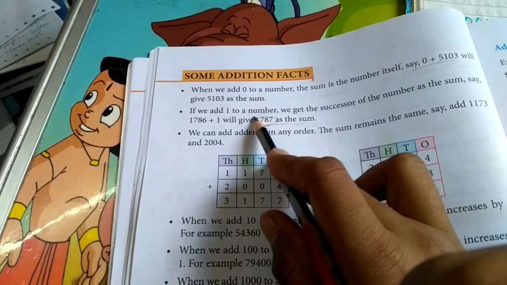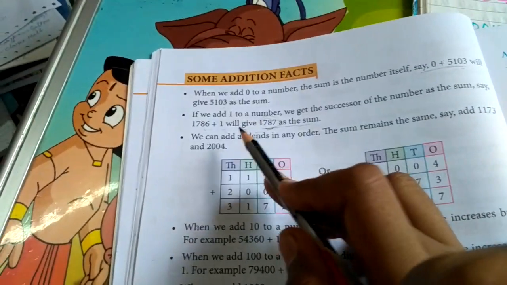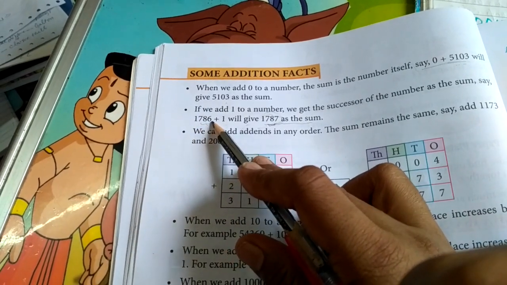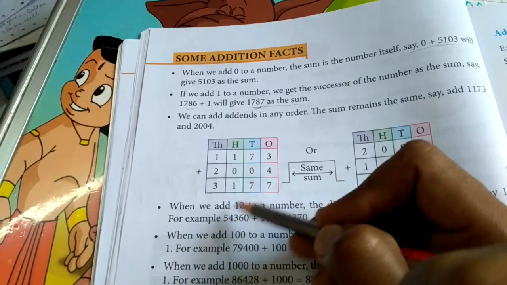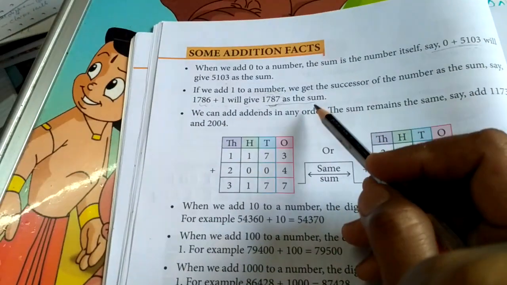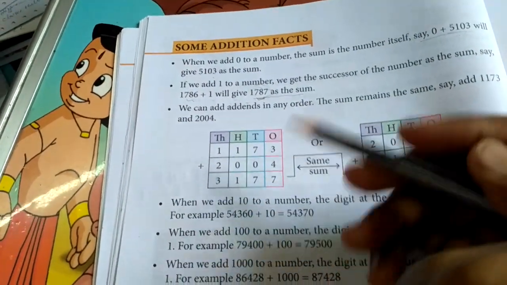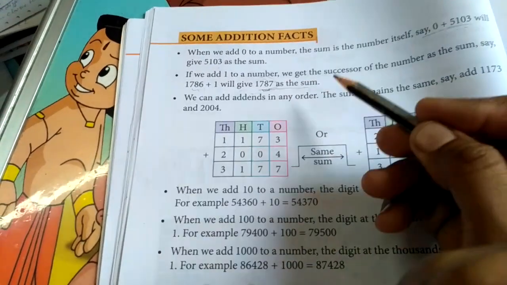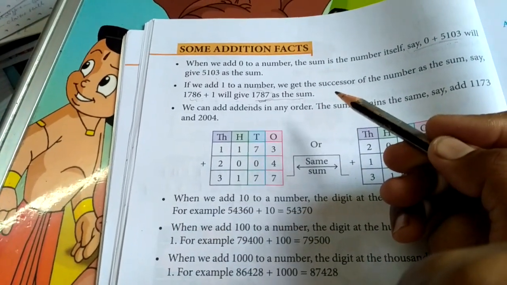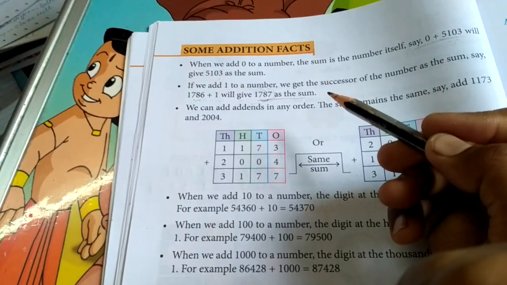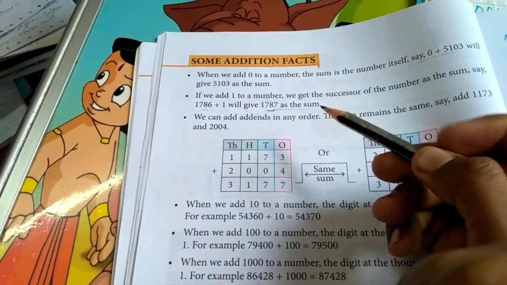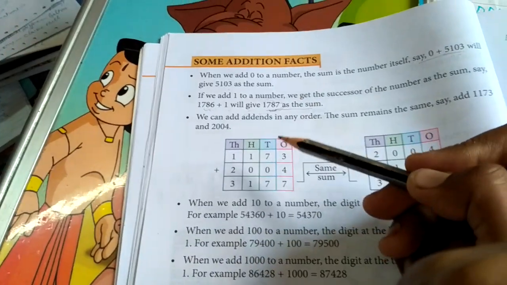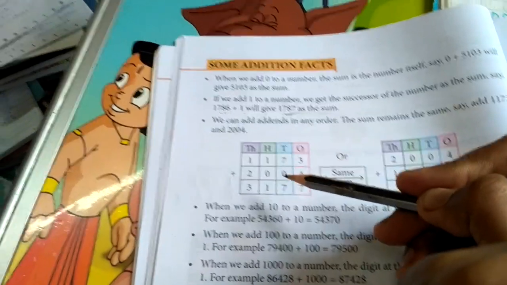We have already studied this in our previous chapter. For example, if we add 1 to 2, then 2 plus 1 gives us 3. So 3 is the sum, and 3 is also the successor of 2.